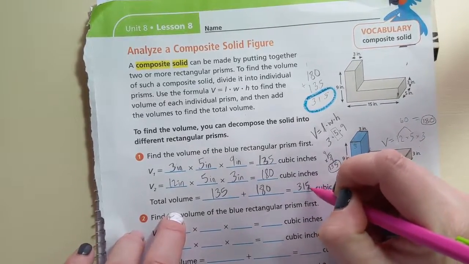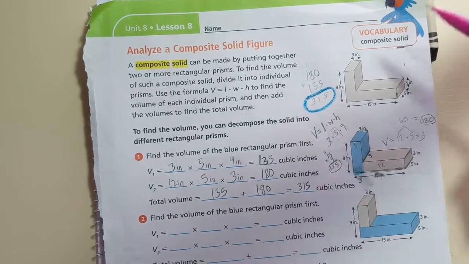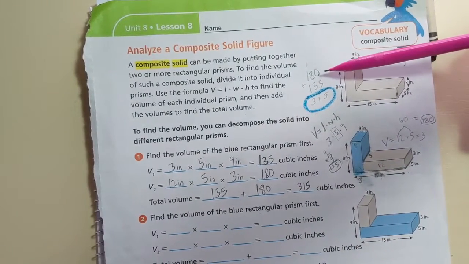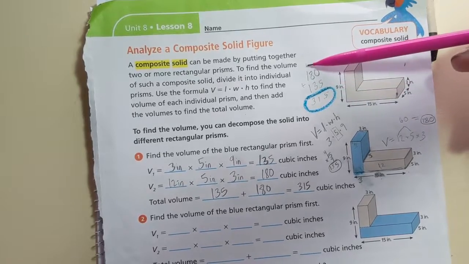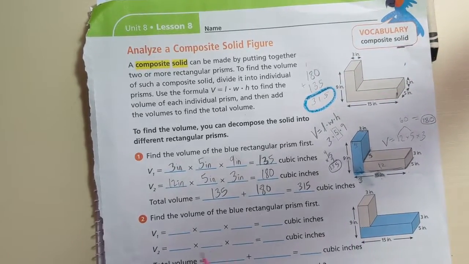315. You know what's going to be hard about this is no one's here checking my math, so I really need to make sure I'm adding correctly. You guys always do a good job at checking my math. I'm pretty sure the answer is 315 cubic inches. So take a deep breath after that. I'm going to pause the video and we'll pick back up again with number 2.